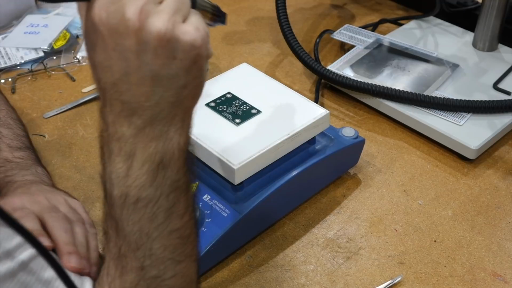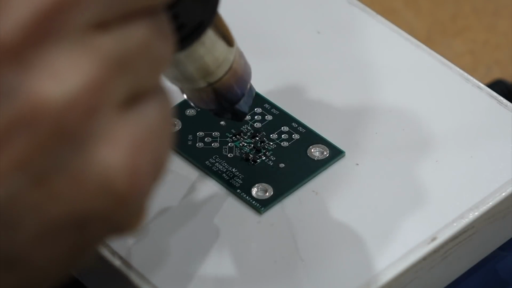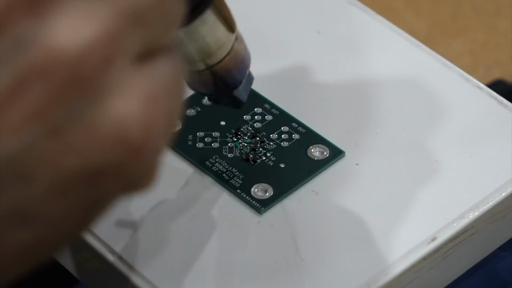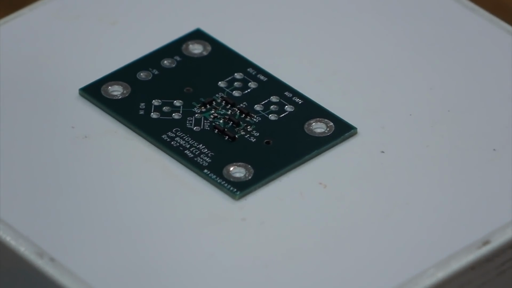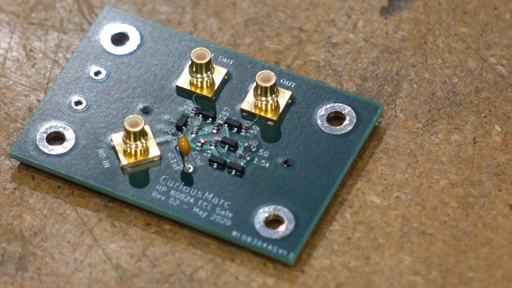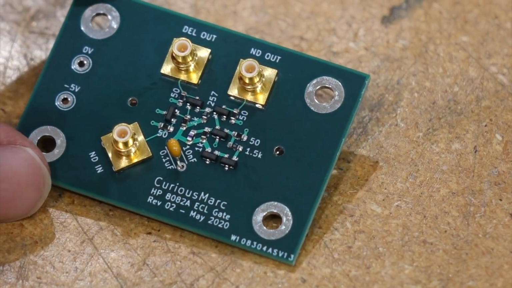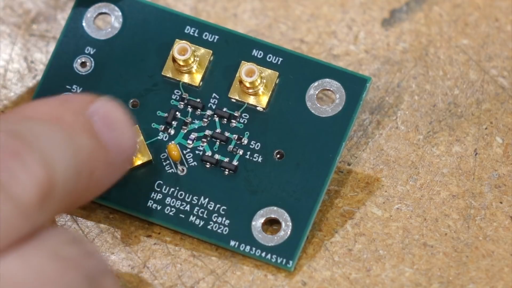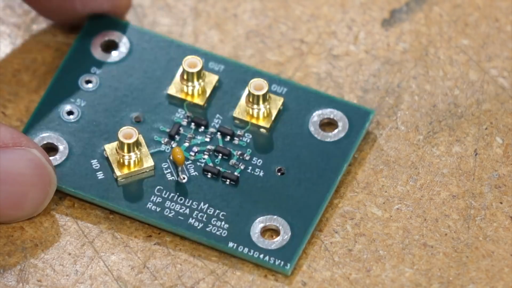375. Okay, the first one of my little boards is finished. That's the input, non-delayed. I'm going to get the delayed out and the non-delayed out re-amplified.